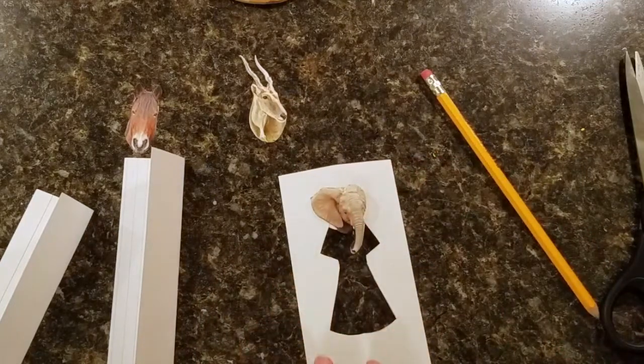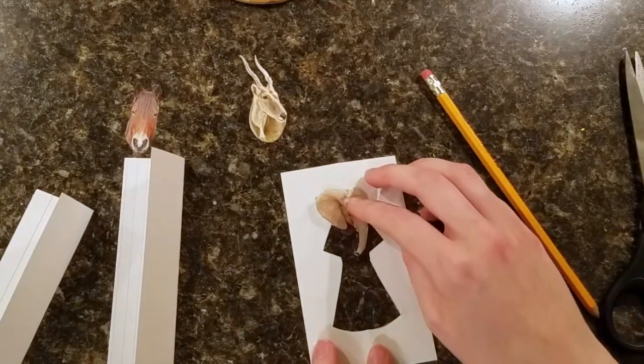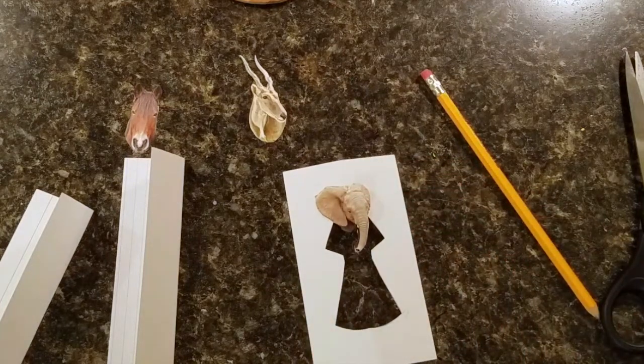Okay, that one is done. I'm going to come back and glue down the elephant head here in a minute, but I'm going to work on my other designs first.